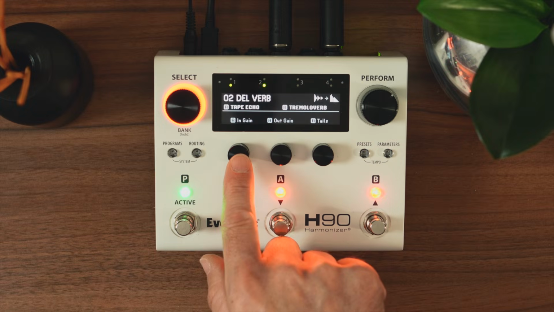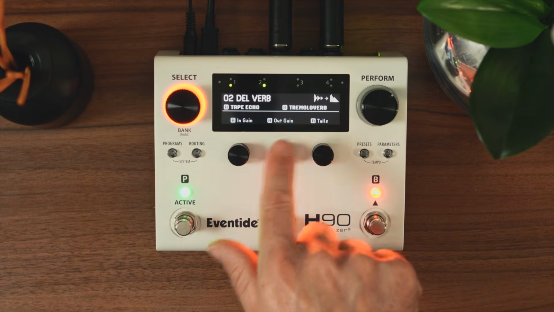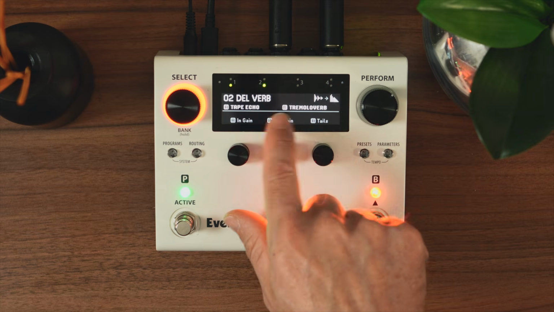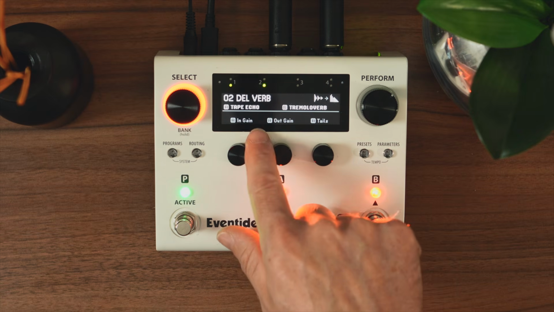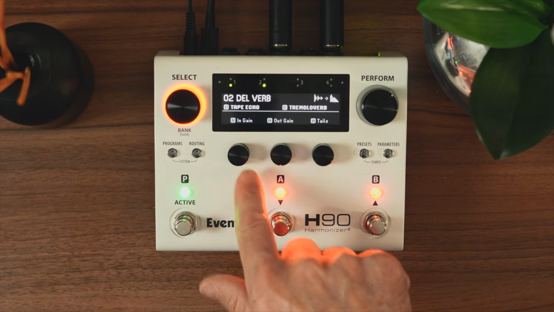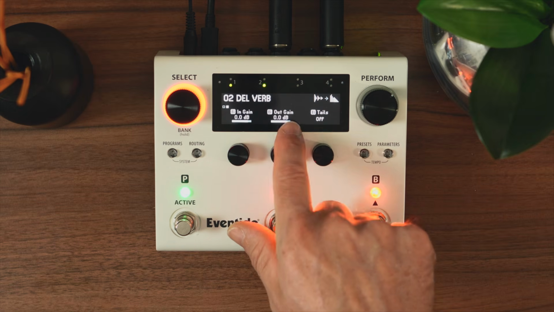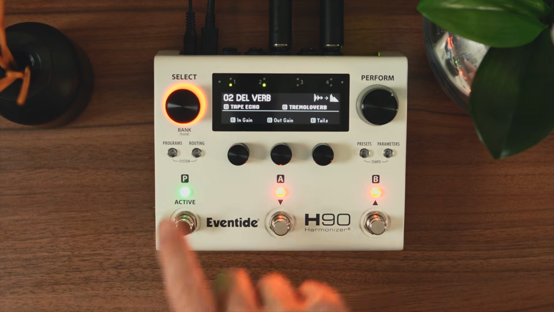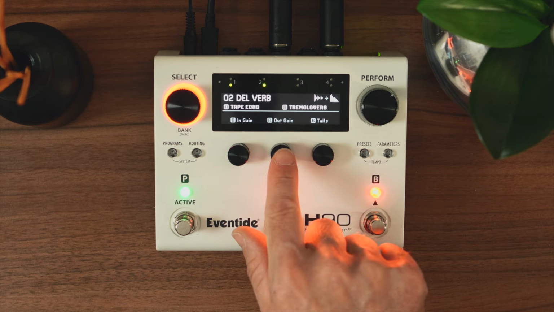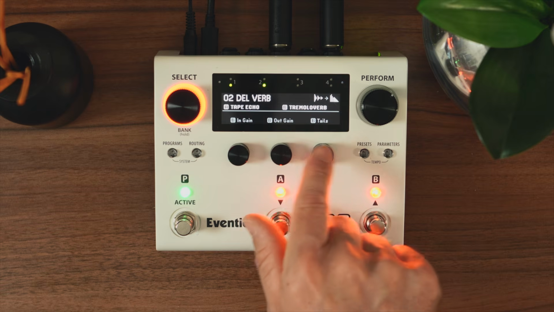If you recall from my first video, these 3 buttons can be programmed, and at the moment they are just standard. They're in gain, out gain, tails. If you press on them and click, page 2 is B in gain, out gain, tails. So not particularly interesting. So what we want to do is change these to something a bit more interesting that we can then adjust.